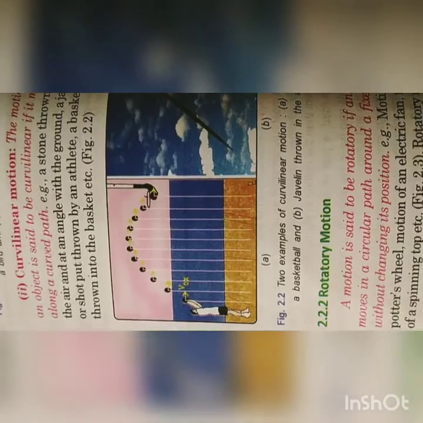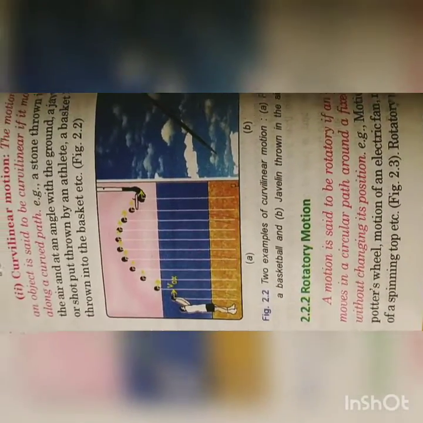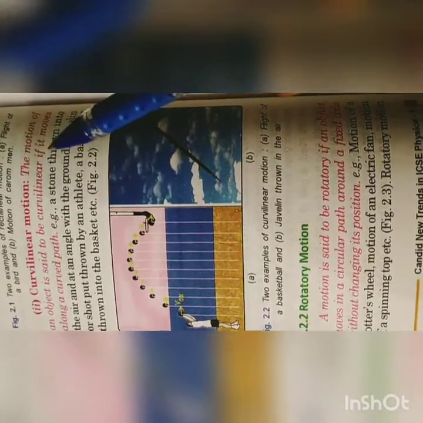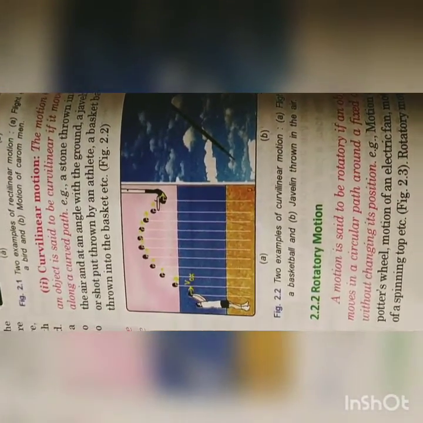Now the next one is rotatory motion. Okay, so it's very clear by the name itself. Rotatory means rotation. What do you mean by rotation? When an object is moving around a fixed axis without changing its position. Okay, its position is the same, but it's rotating at its fixed axis, like an electric fan or all the motors, in fact. Okay, all the motors revolve around the same axis.